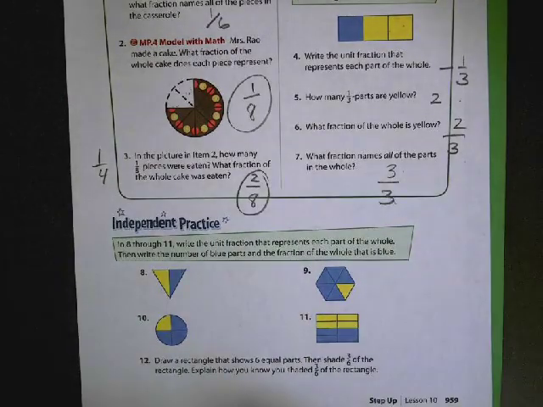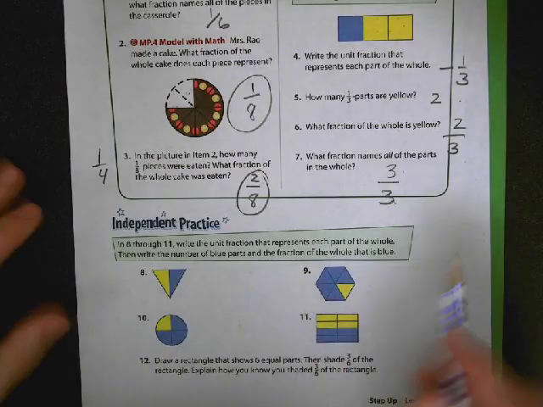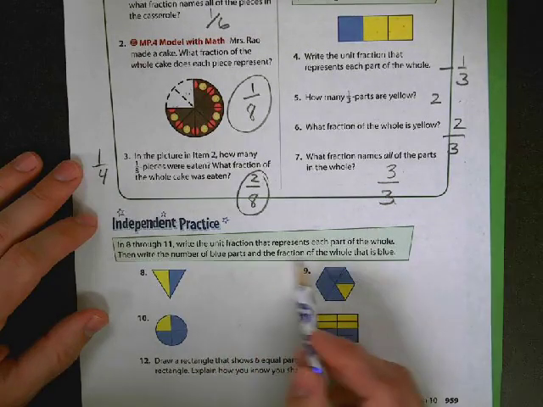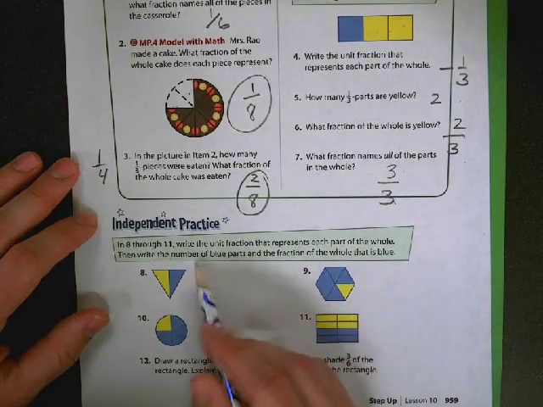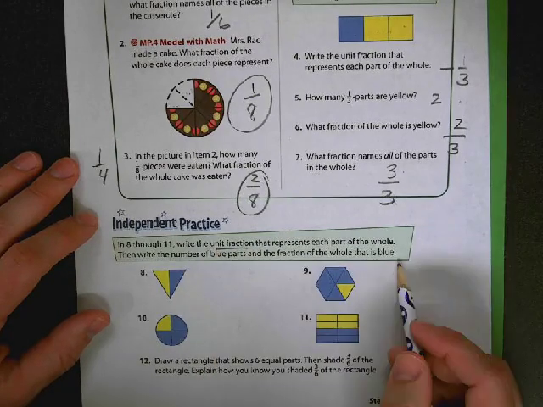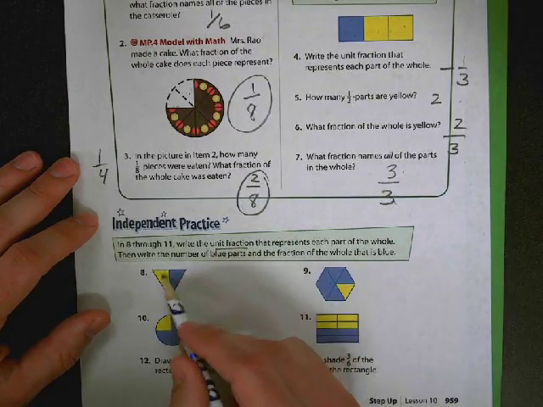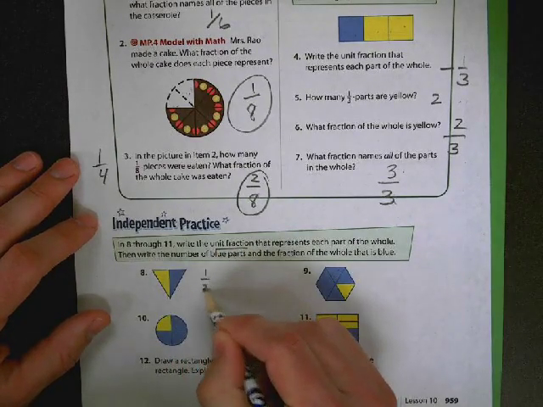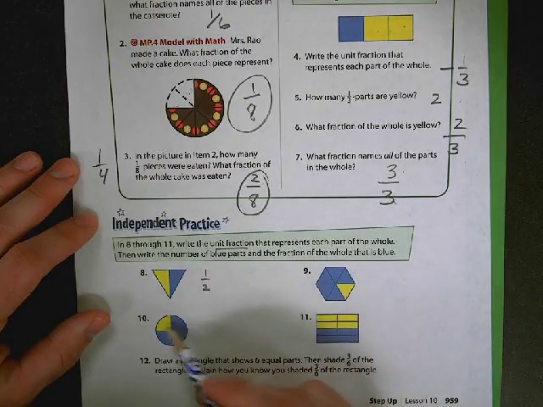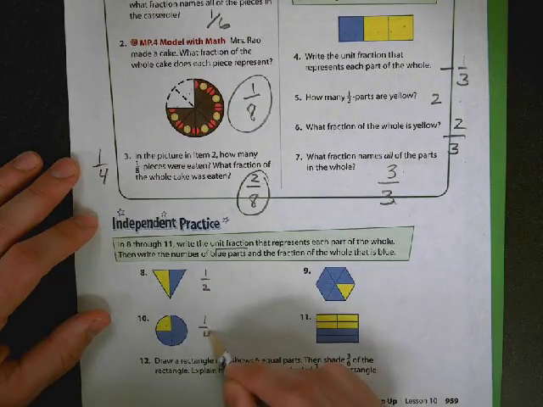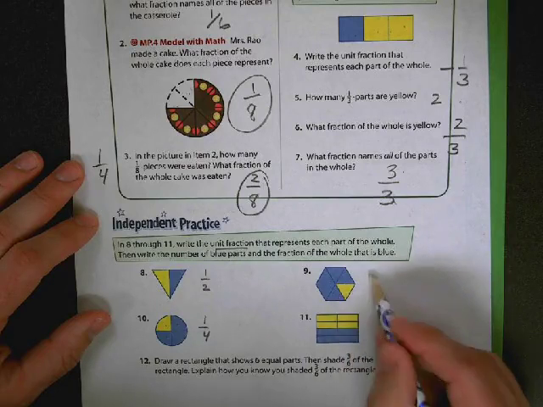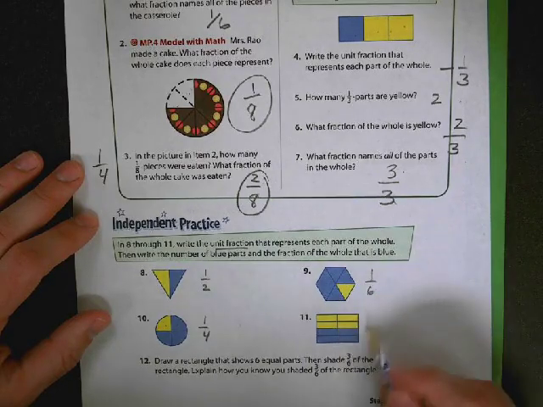In 8 through 11, write the unit fraction that represents each part of the whole, then write the number of blue parts and the fraction of the whole that is blue. Whoa, okay, a lot going on here. Write the unit fraction. So that's the first. So all of them, there's 2 parts, 1 out of 2. 1, 2, 3, 4, that's 1 out of 4. 1, 2, 3, 4, 5, 6, that's 1 out of 6. And 1, 2, 3, 4, 5, 6, 7, 8. So the first thing is 1 out of 8.